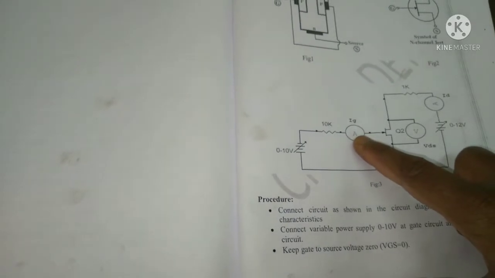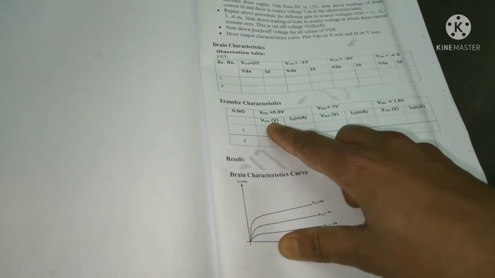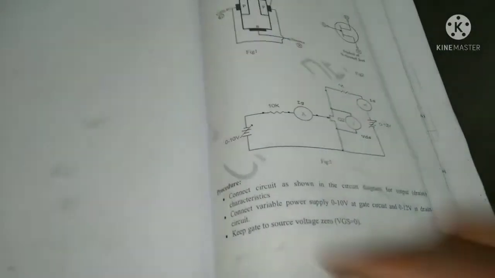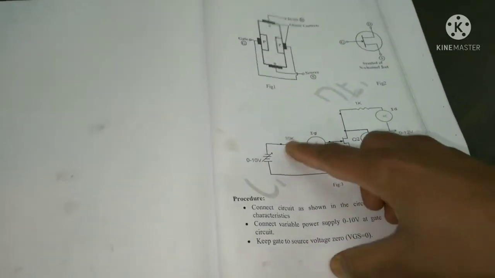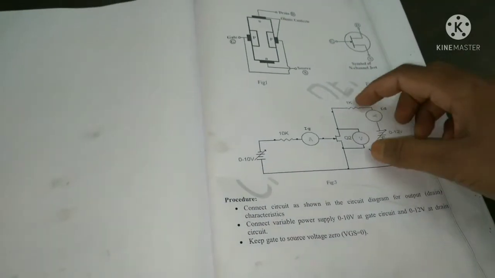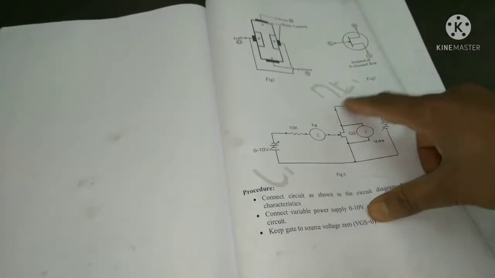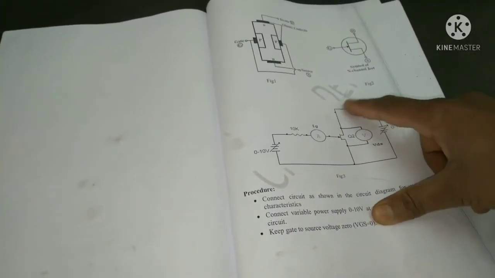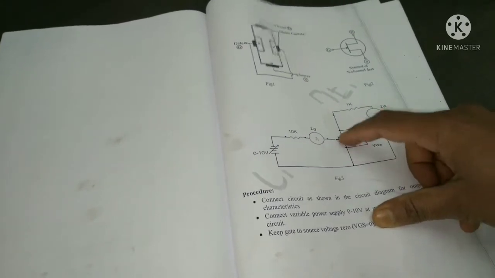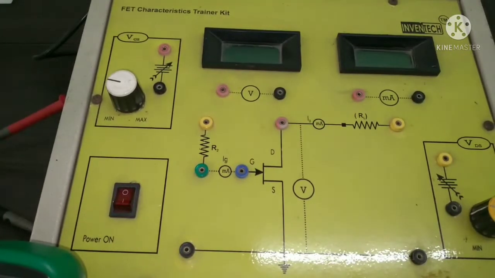From here I can get the gate current, here it is no. So here is the relation, gate source voltage and drain current. Across the gate source we have to connect a voltmeter, and we have to find out the current flowing through this circuit, which is the drain current. So accordingly I am going to do.